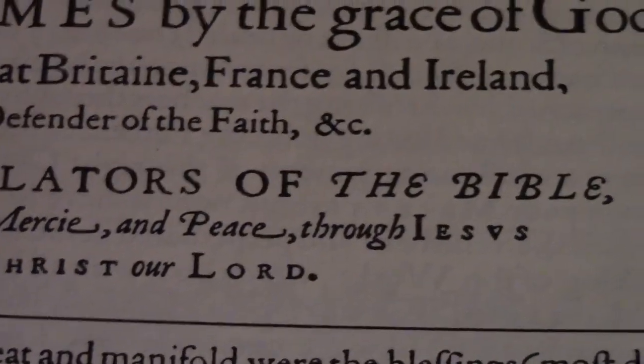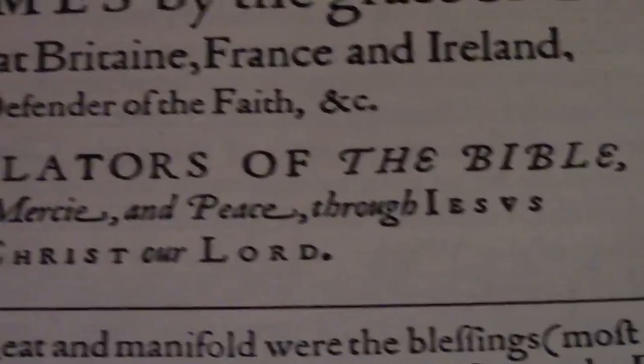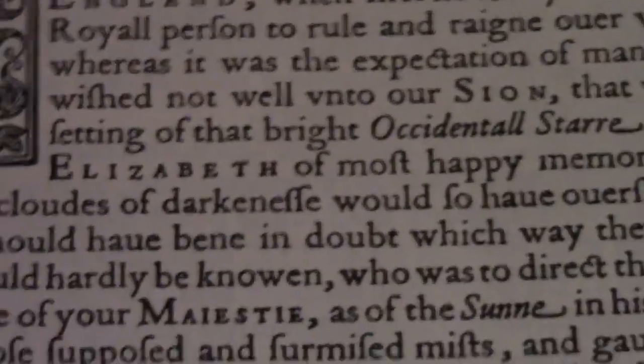His name originated in Hebrew, which is Yahusha. Excuse me, but you don't see his name there. It's Iesus. Again, no J letter in all of this Bible here.